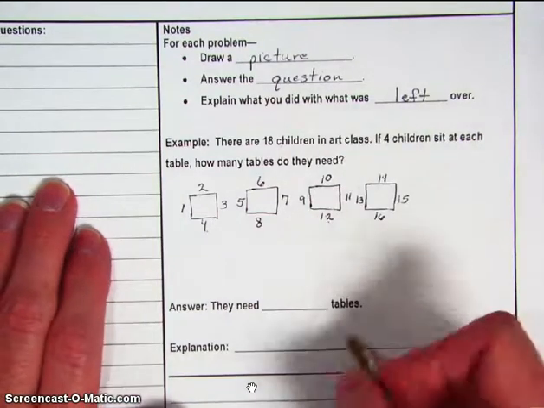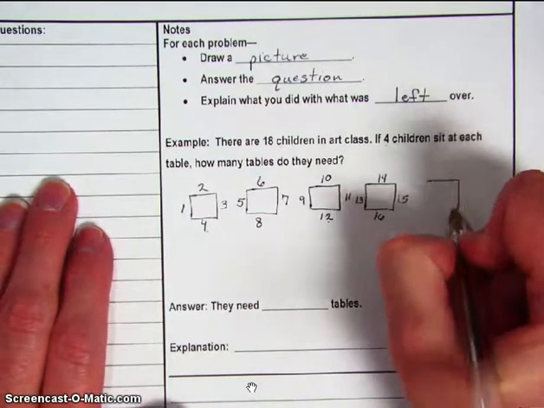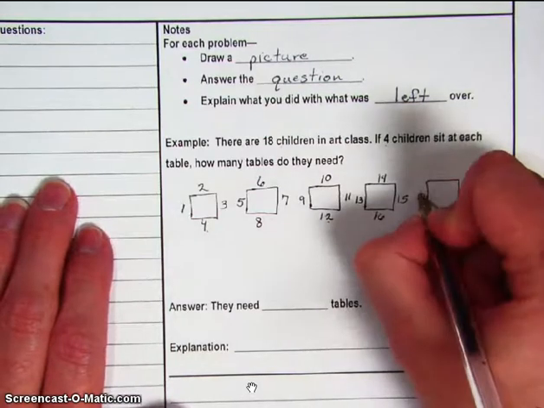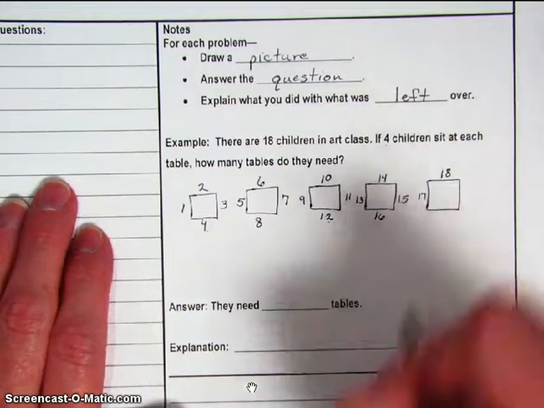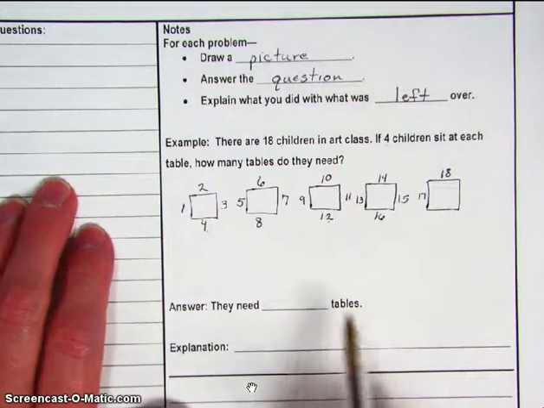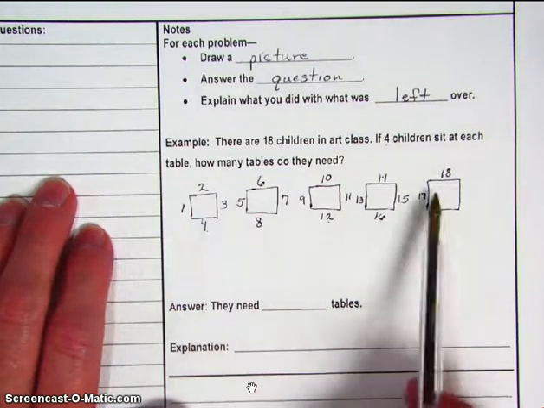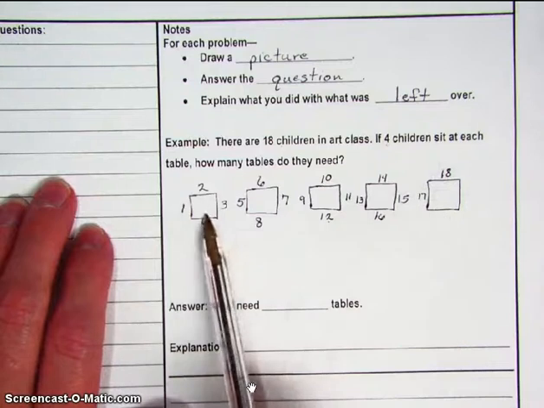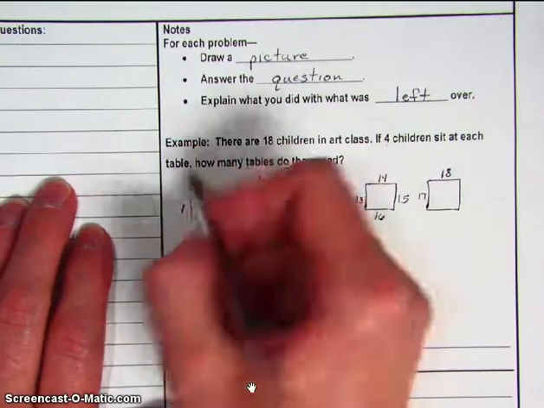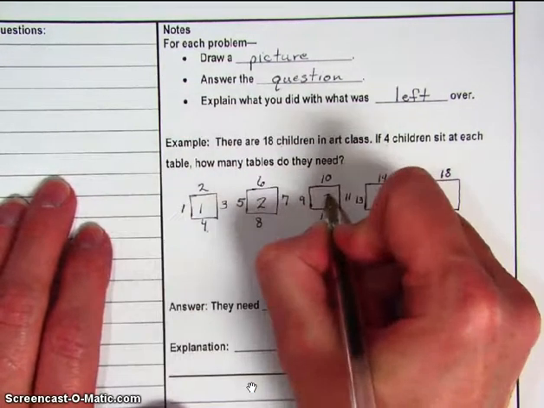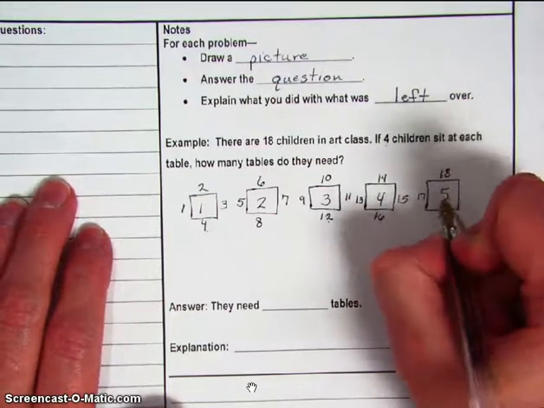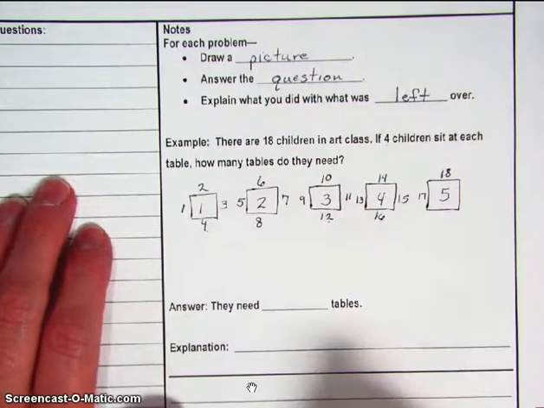Getting very close now. I'm going to go ahead and draw my last table, I'm thinking, because I'm at 16. I'll have 17 and 18. I notice that even though my last table is not filled up, I still need to have that table. So I have 1, 2, 3, 4 complete tables, but I'm going to have to include a 5th table for these last 2 extra students.